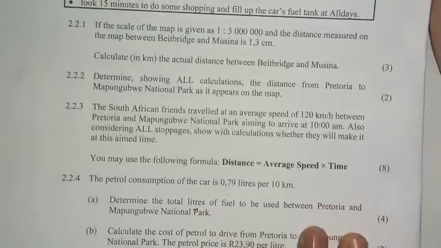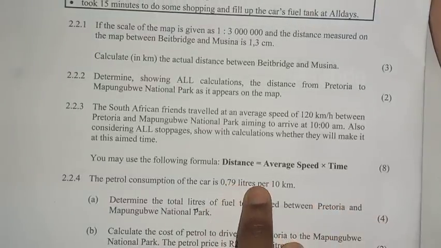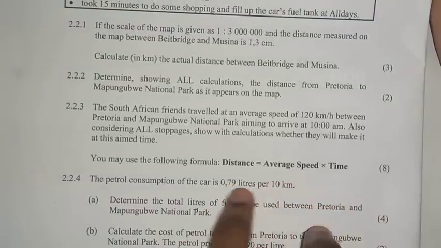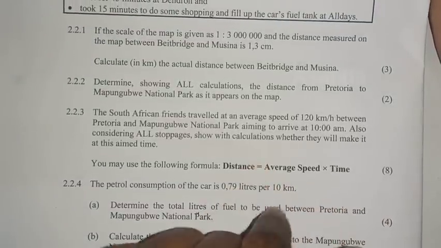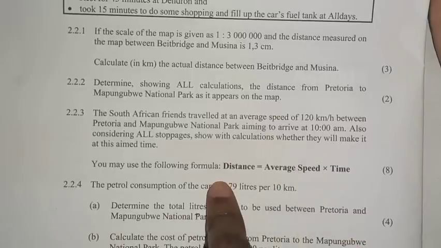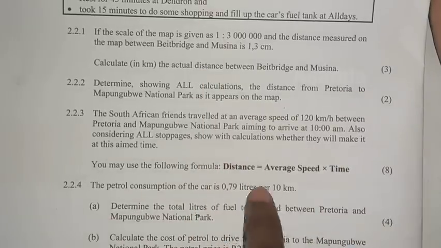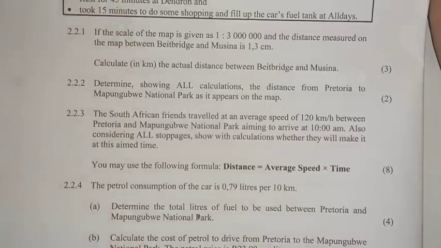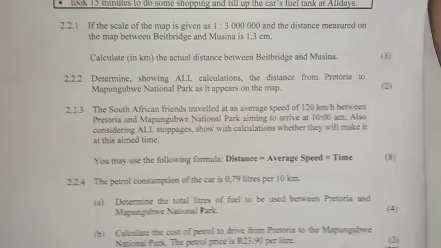Well, first of all, how many kilometers are we traveling? Why am I looking for kilometers? Because it says here liters per 10 kilometers. This is a conversion factor. I can convert kilometers to liters, and I can convert liters to kilometers. So I'm going to use this. It's going to tell me how many liters I will need for that ride.